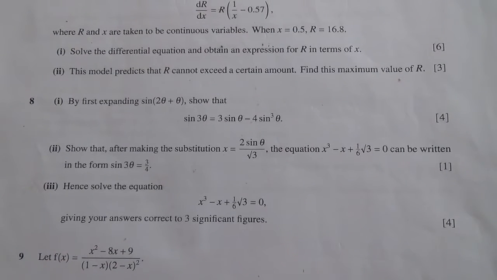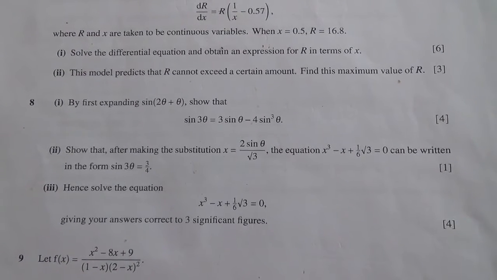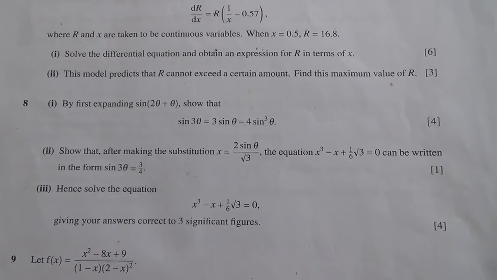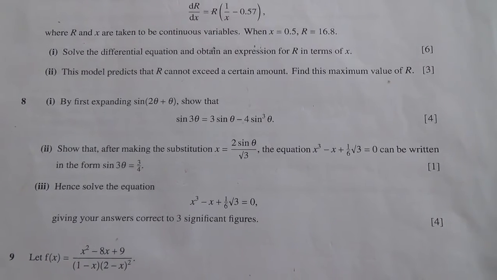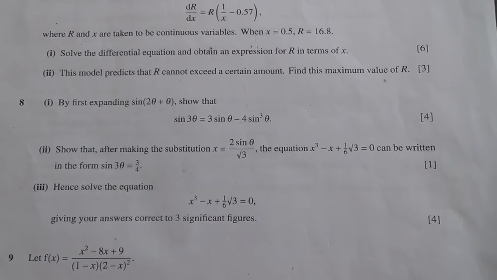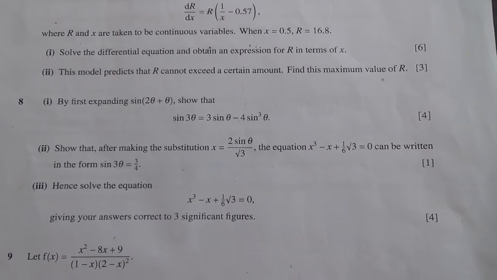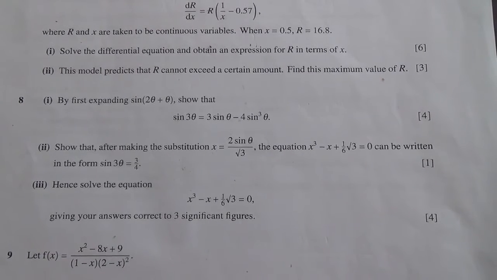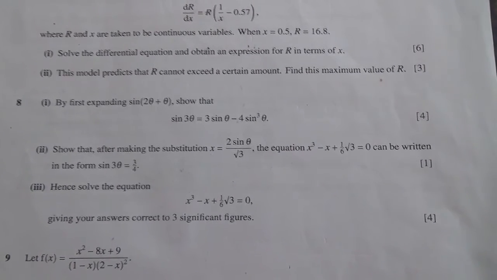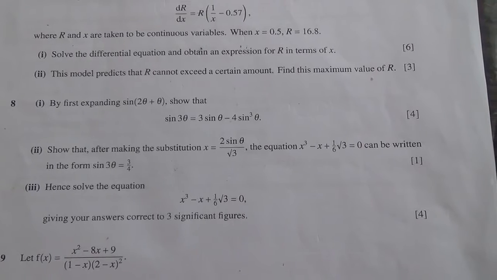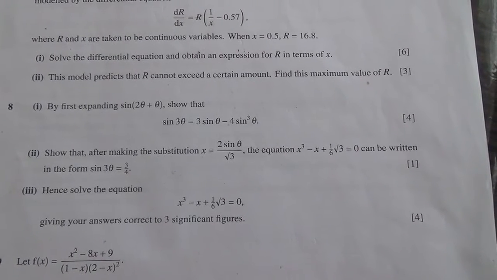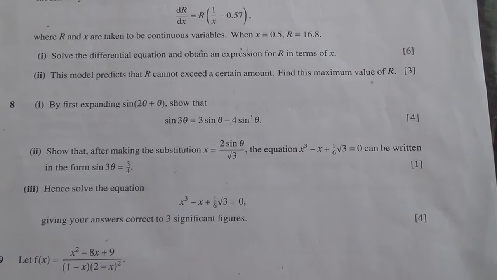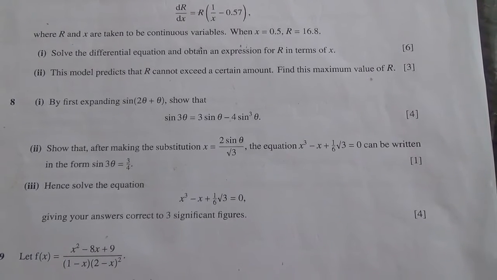Question number 8 taken from October 2014 HSC Advanced Level Maths. By first expanding sine of 2 theta plus theta, show that sine 3 theta is equal to 3 sine theta minus 4 sine cube theta. For the second part, show that after making the substitution x is equal to 2 sine theta over root of 3, the equation x cubed minus x plus 1 over 6 root of 3 is equal to 0 can be written in the form sine 3 theta is equal to 3/4.